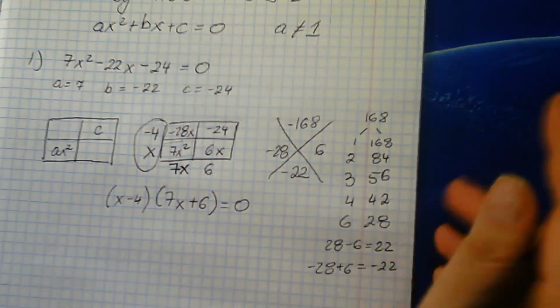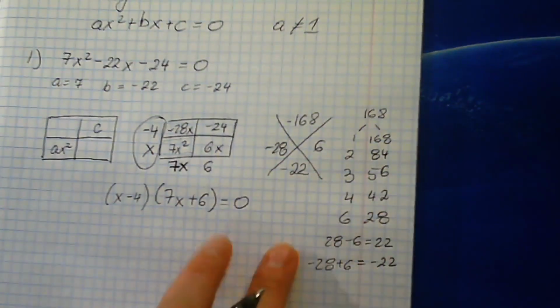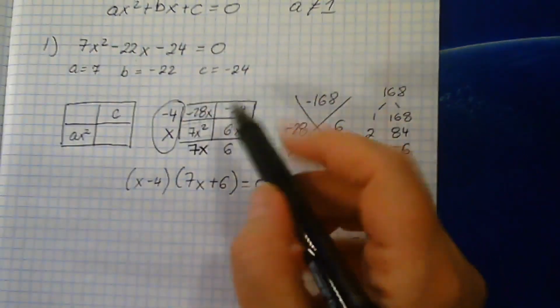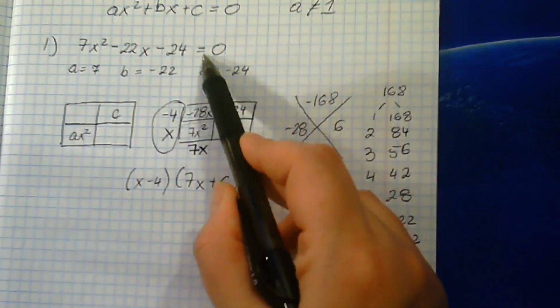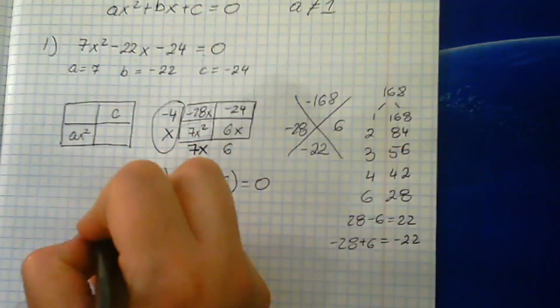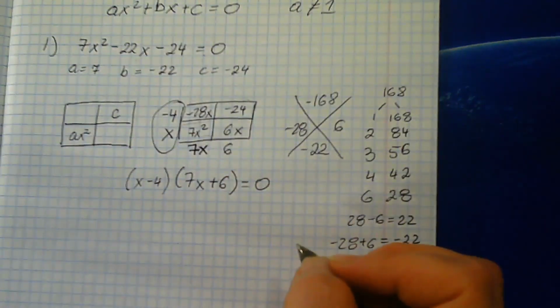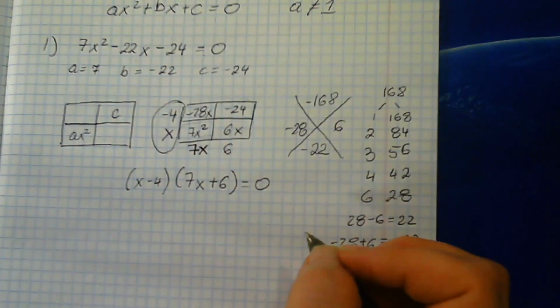Well, 6 is positive. That means I need to put plus 6, right? Okay, I'm not done yet. Why not? Because this is not asking me just to factor. This is asking me to solve the equation. I have an equal sign, right? So I'm going to do what I did last time. Unfortunately, some of those pieces are not as nice as last lesson.